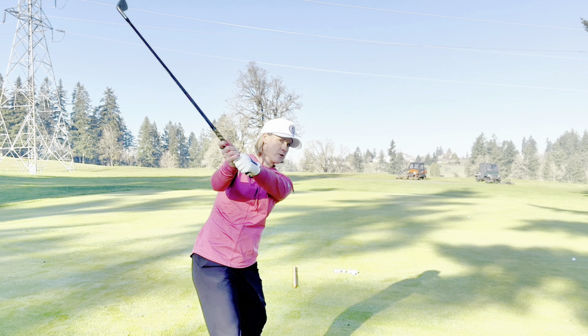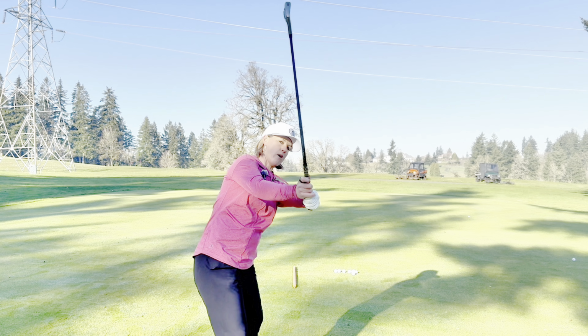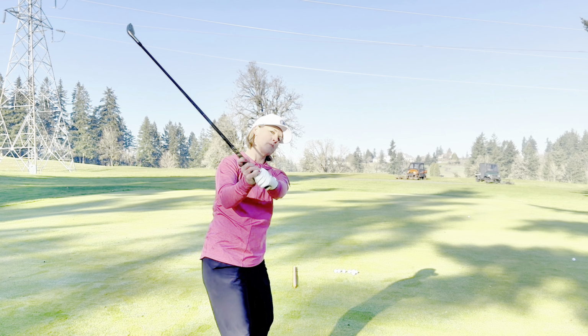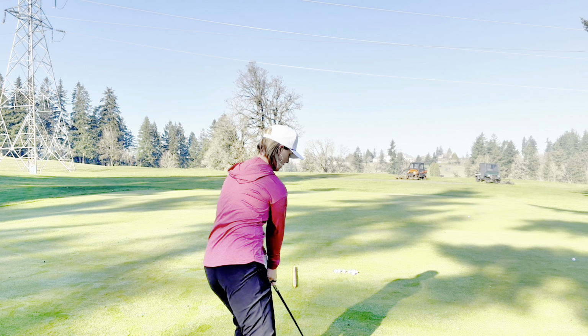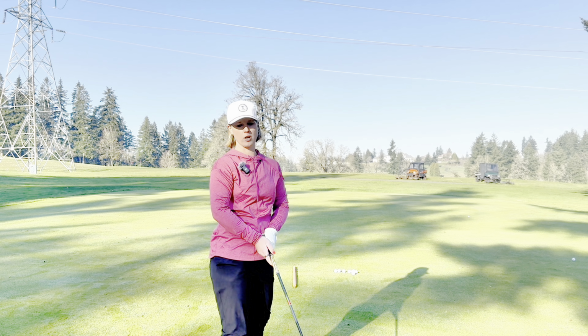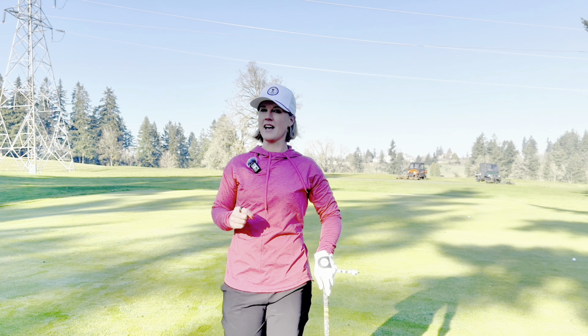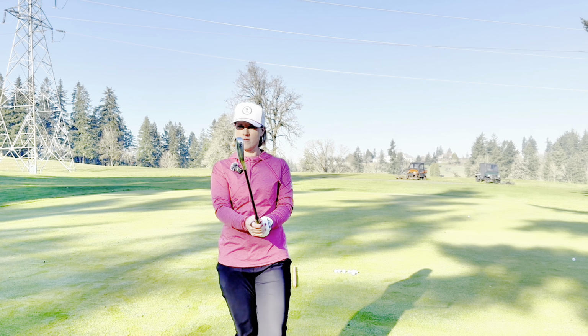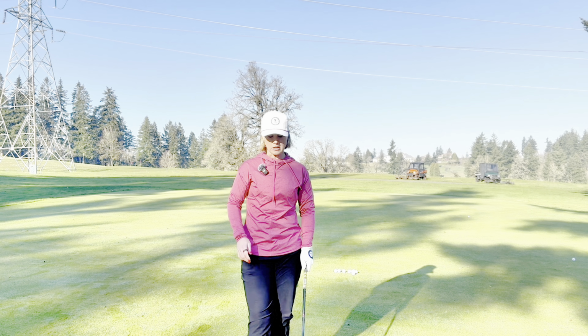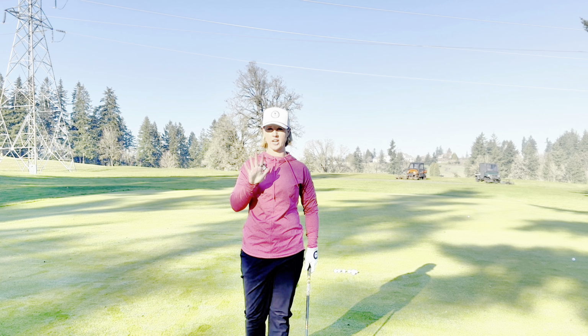And so we end up trying to square the face up by swinging out. Some people call it over the top. We swing out towards the golf ball and then swing across. So we need to fix the reason that we're swinging to the left, which is most likely because that club face in your backswing is getting open. So the first thing we want to do is just double check your grip.